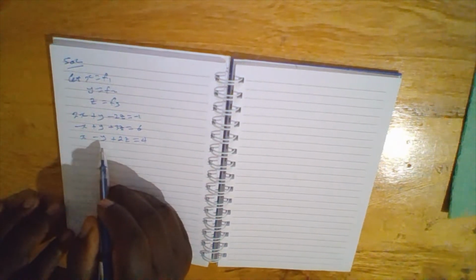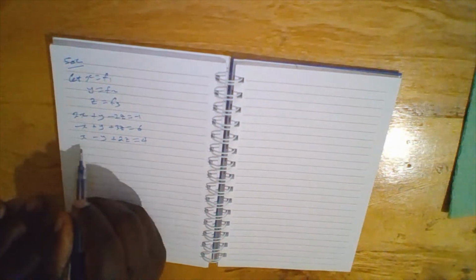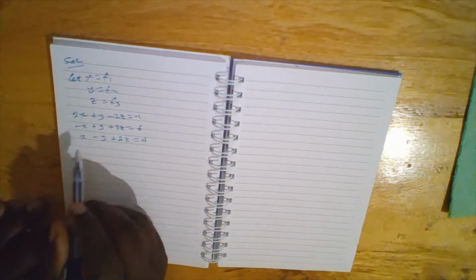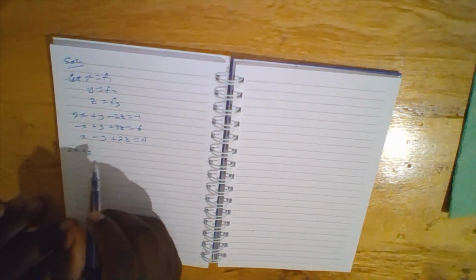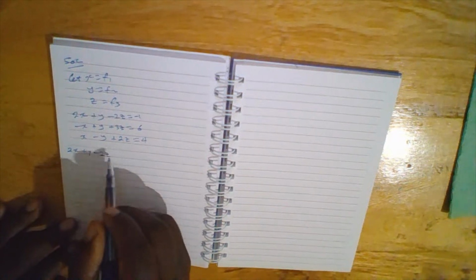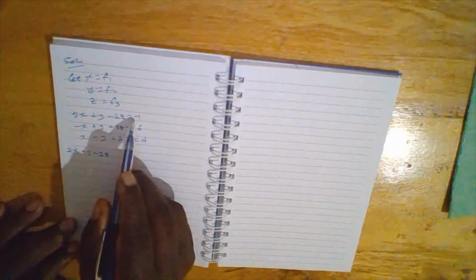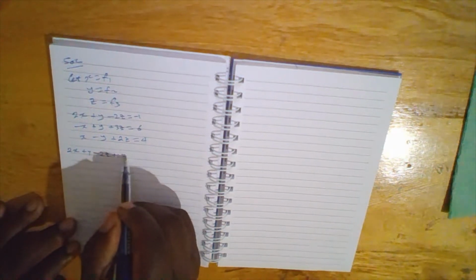Now for us to use Cramer's rule, I would need to rearrange these equations in this form. This will be 2x plus y minus 2z, 1 crosses the equal sign, it becomes positive, plus 1 equals 0.